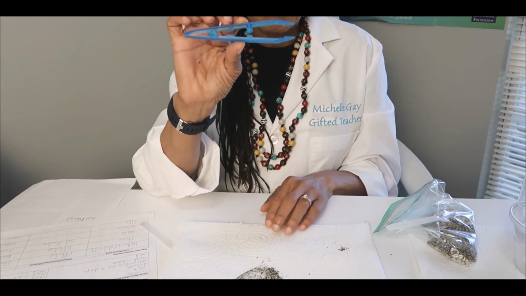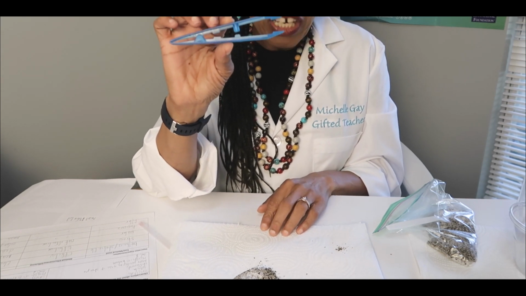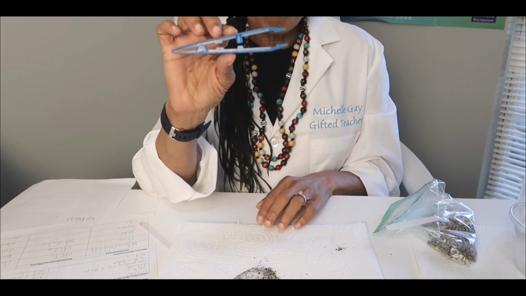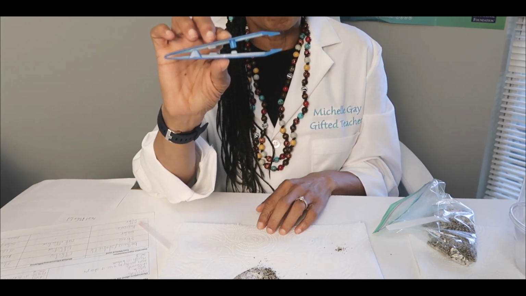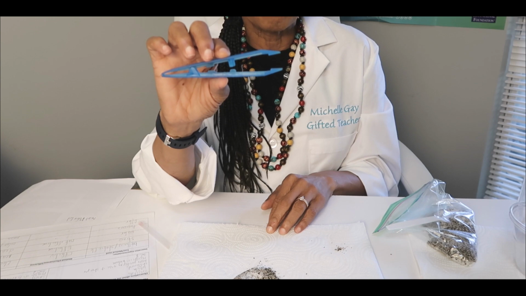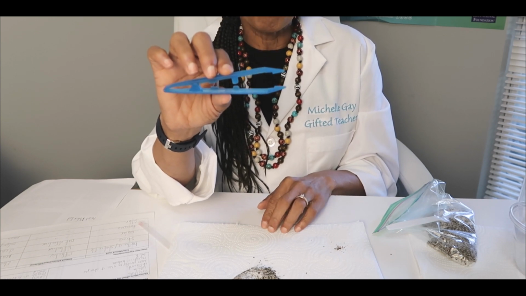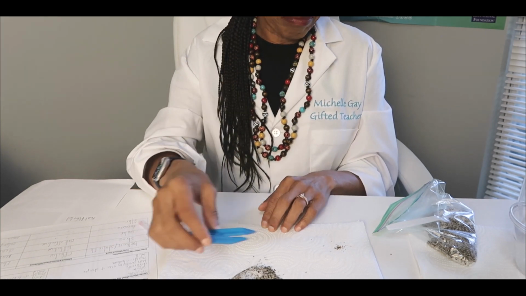Okay, what do you think about this tool? If you're not through, keep going. Let me know, do you think this tool is effective or ineffective? Is this a good tool that we should be using to separate the salt and pepper?